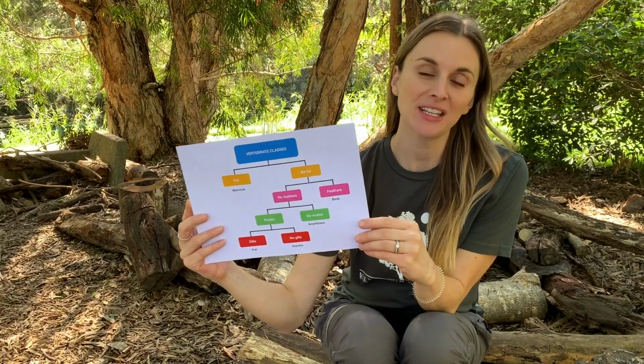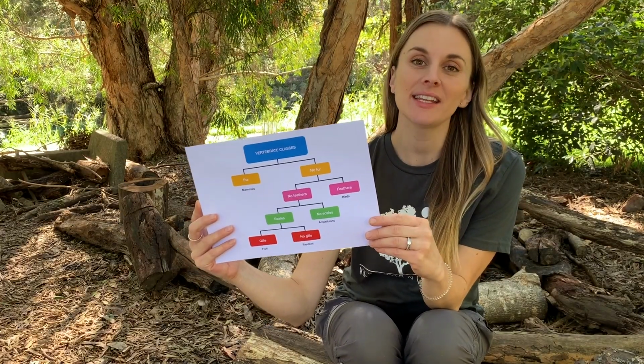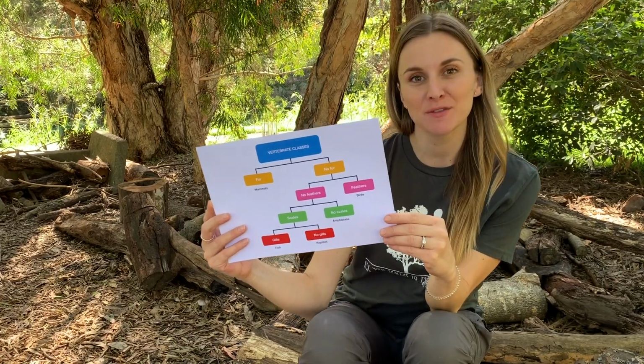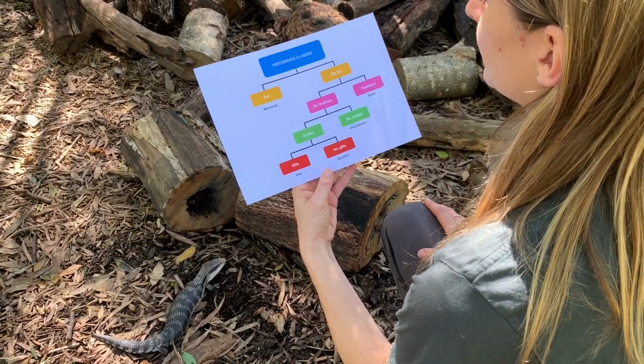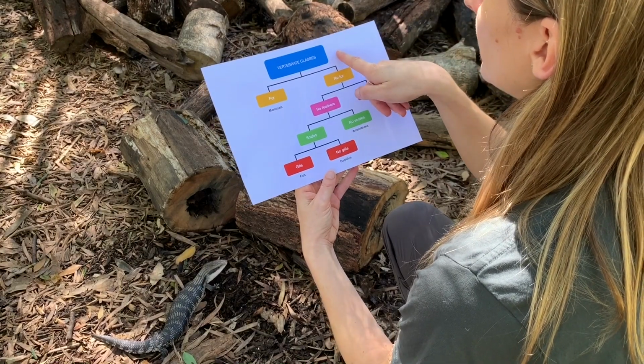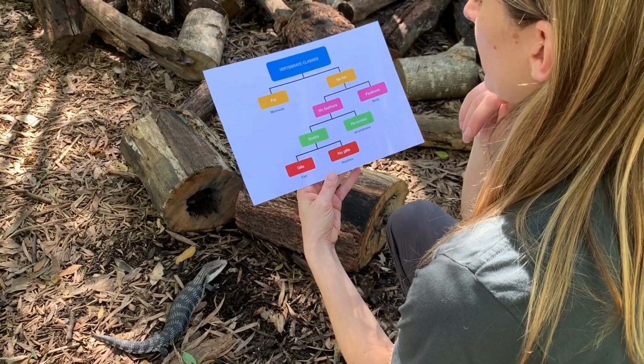A classification key or branching key is a series of questions which help us identify what something is. I'm going to use this classification key to find out what kind of vertebrate the blue-tongued lizard is.